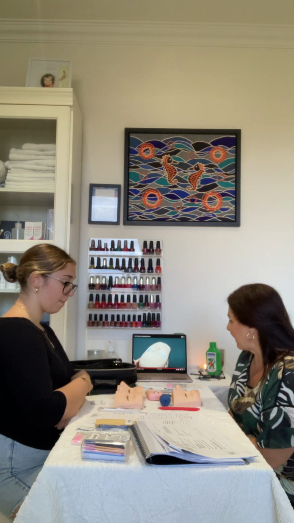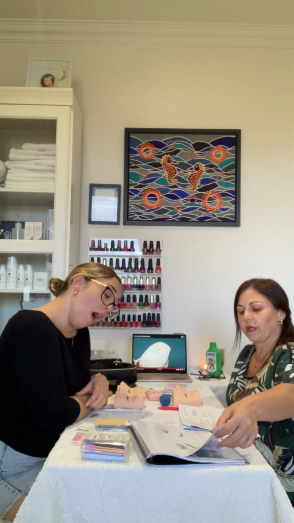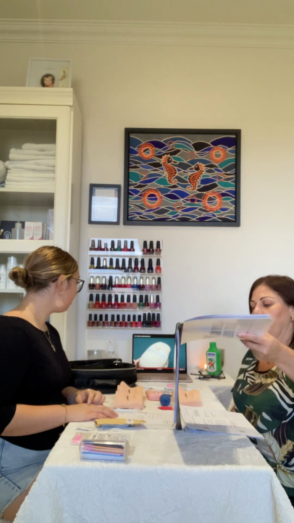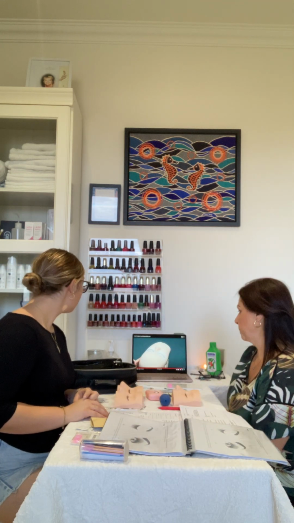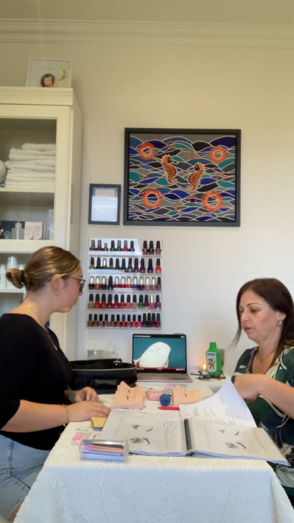Okay, so looking at that map design, if you look at your training manual, what shape do you think she's mapping there? More of a maybe like a doll eye or a kitten eye.